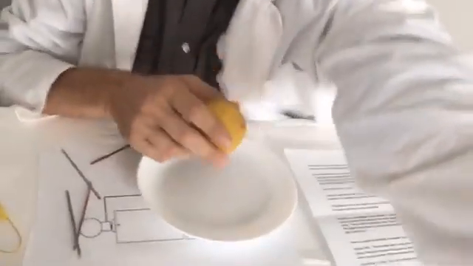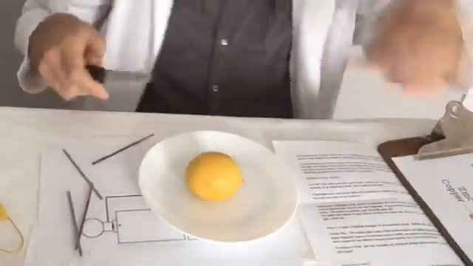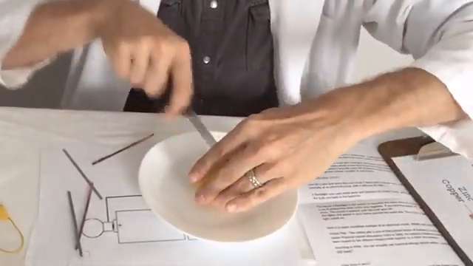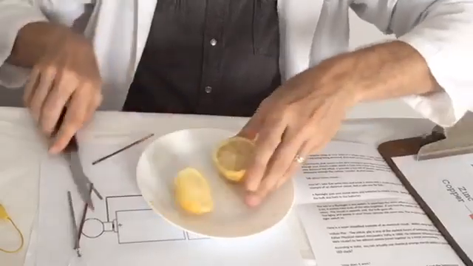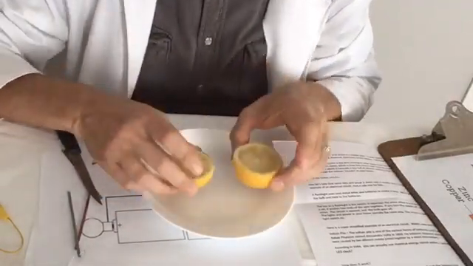Now what I do is I take my lemon, and I'm going to go back down here so you can see what I'm doing. Take that lemon, cut it in half. Now you can see it's just a lemon. There's no hidden battery inside of there.